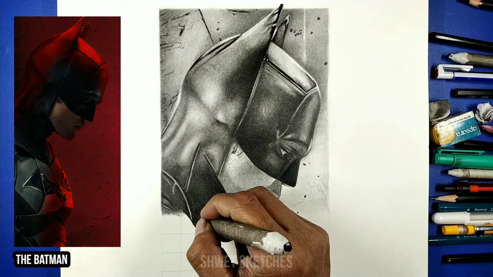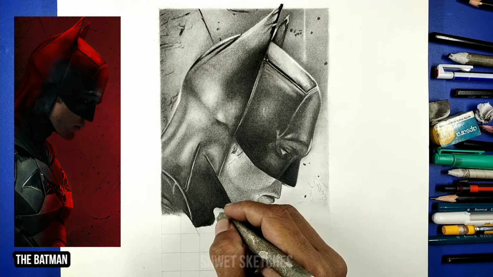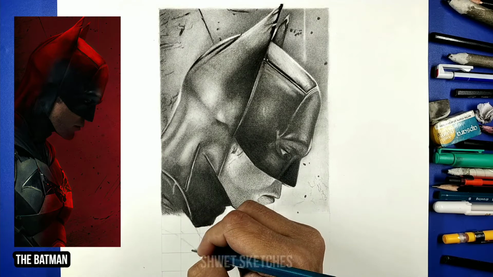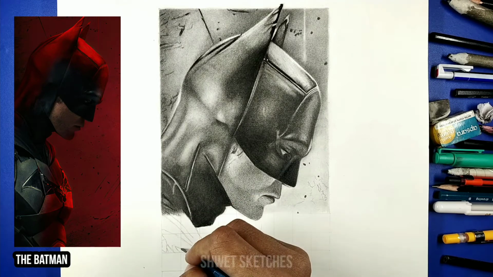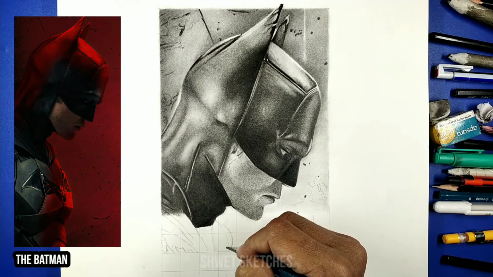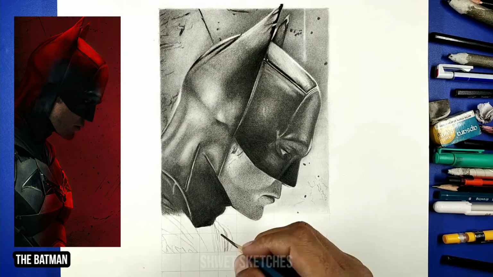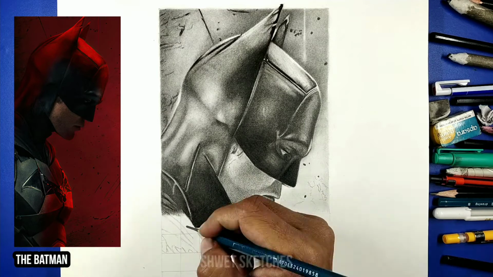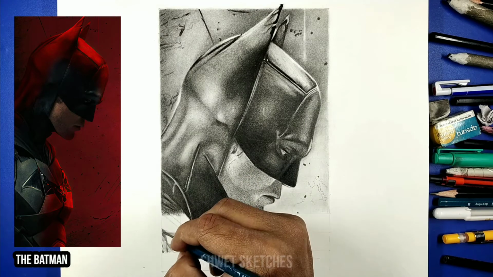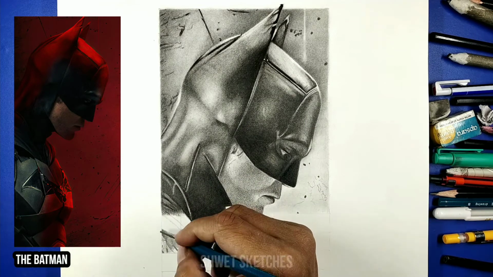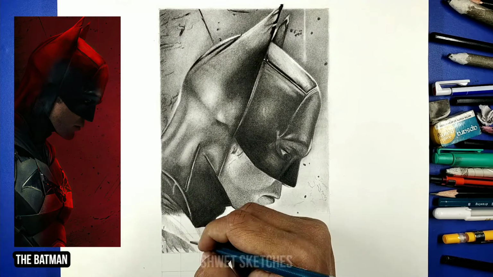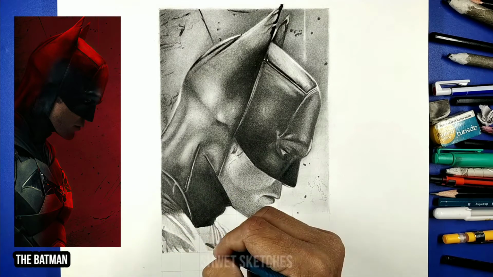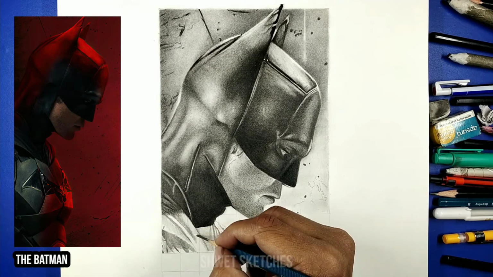If you zoom out your picture, or if you are using a mobile, just use PixArt or any third-party application. It will allow you to zoom out your pictures as much as you want. After zooming out your picture, you will see so many details. When I zoomed out this picture of Robert Pattinson's Batman, I saw so many smaller details on the face of the Batman, where smaller beards are going on.